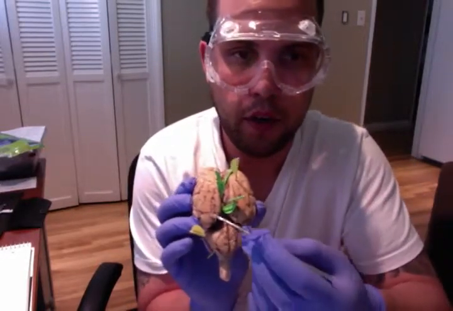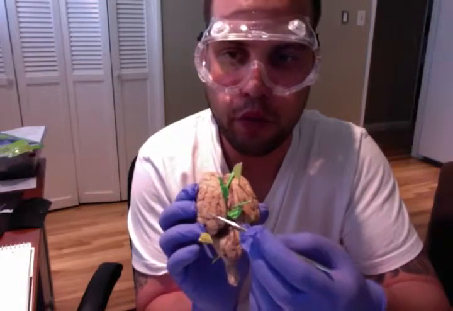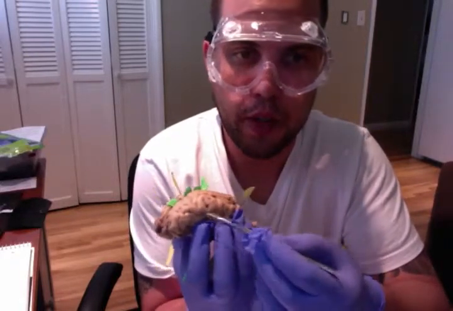Lobes being the frontal lobes, again, responsible for emotion. The parietal lobes, more responsible for spatial awareness. We also have our occipital lobes back here that are responsible for visual, and the temporal for time.